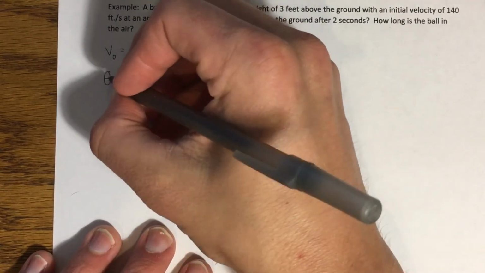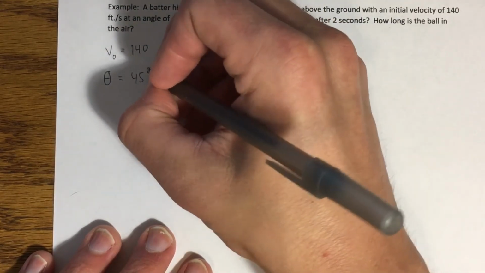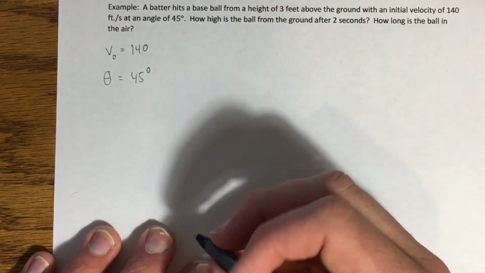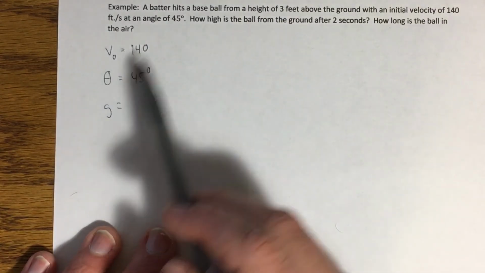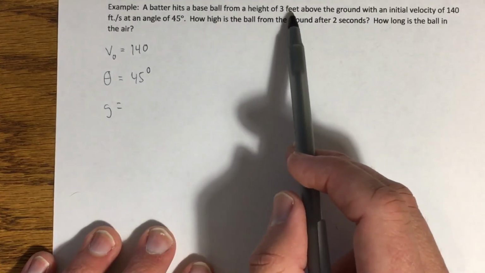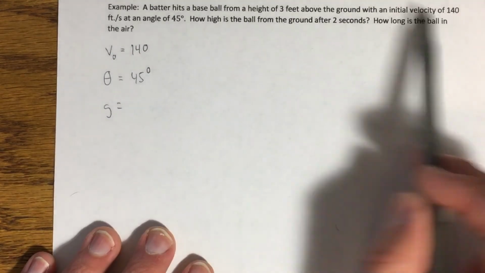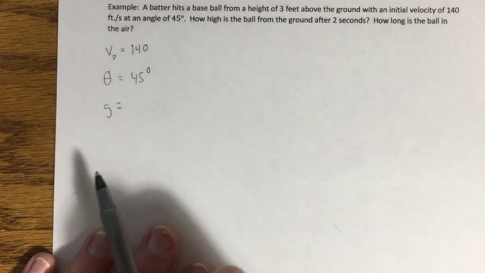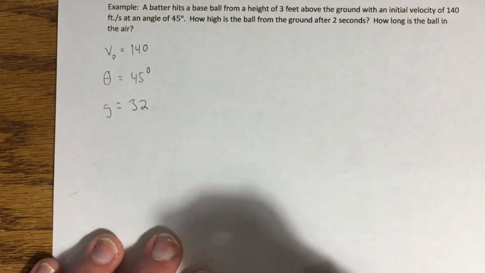The angle, theta, that was given to us as 45 degrees. Acceleration due to gravity, remember, it can be one of 2 values. So what we do is we go and we look through the problem for any units of distance, 3 feet. I'm seeing feet as my unit of distance. Same thing here, 140 feet per second. So that means we're using imperial units, and g is equal to 32 feet per second squared.